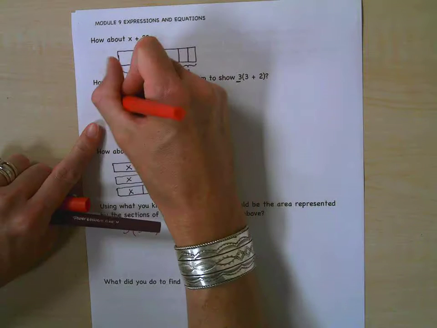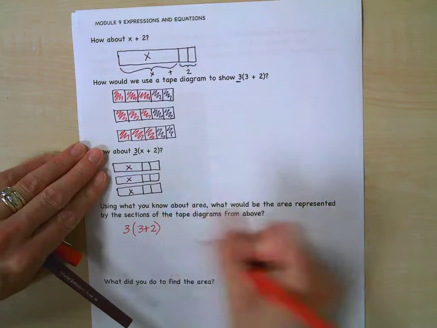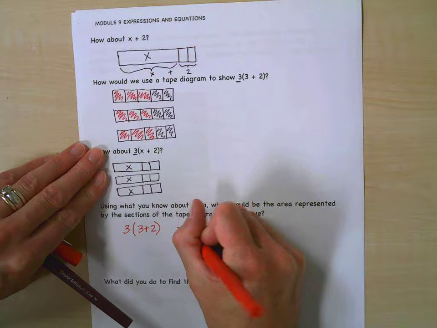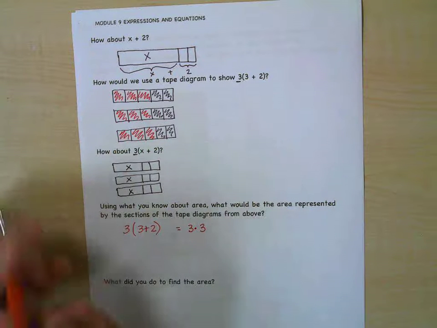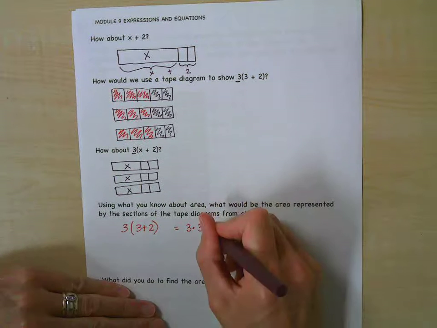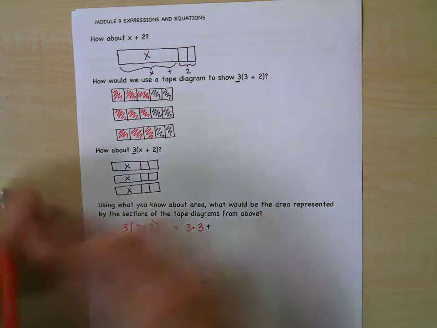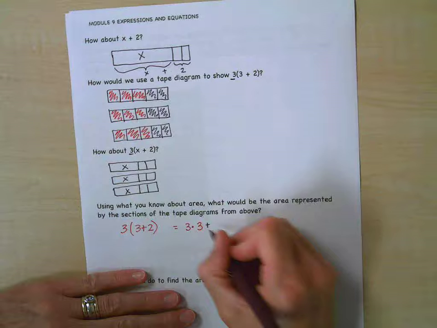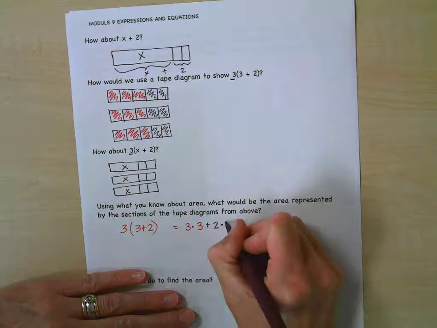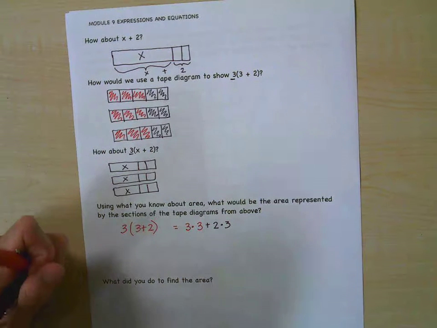So you're taking 3, because that's the length, times 3. So on this one, it would be 3 times 3. And then we have to do plus, what is the length this time? 2. How many times? 3 times. So we would put 2 times 3.